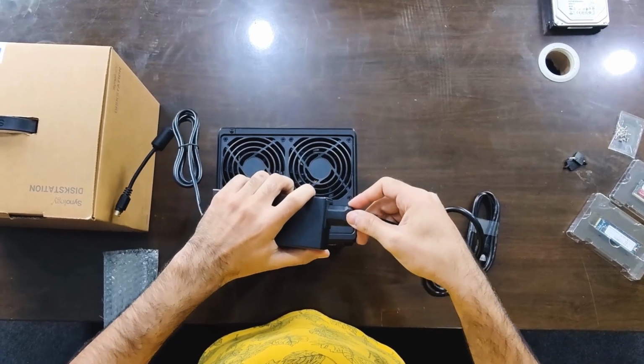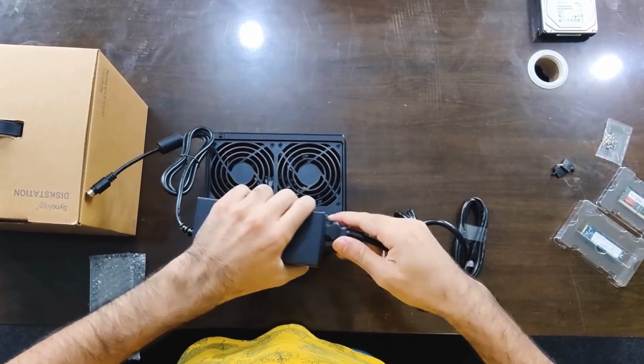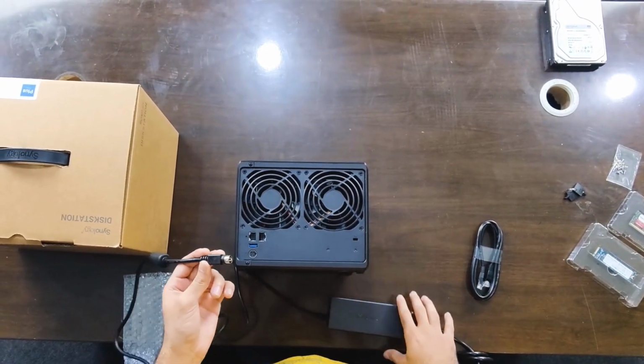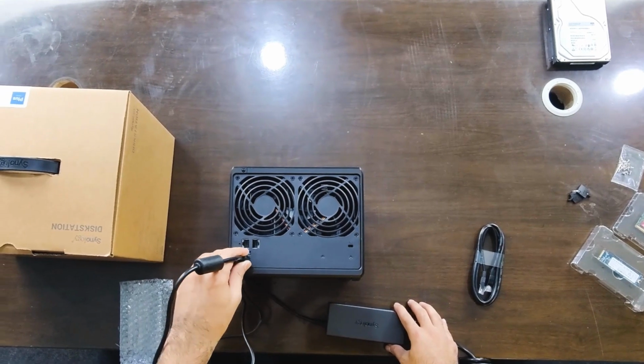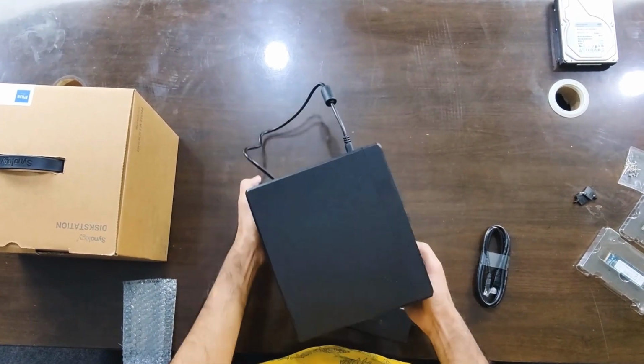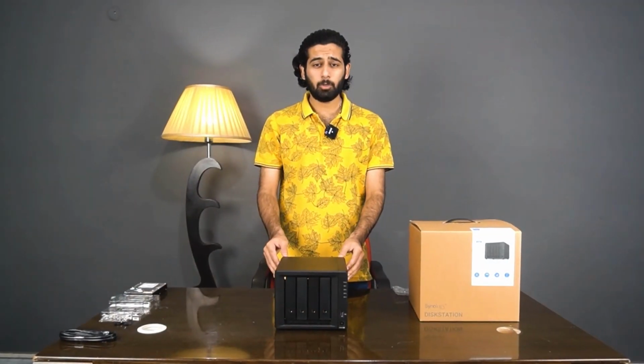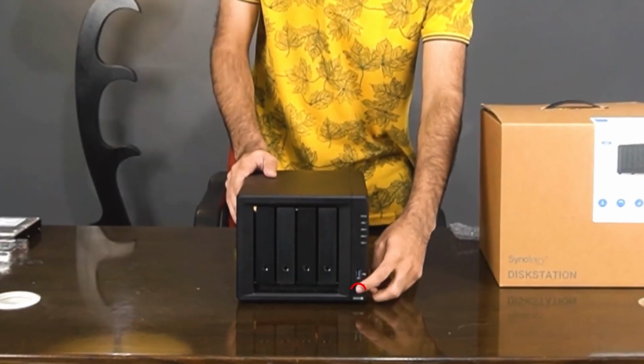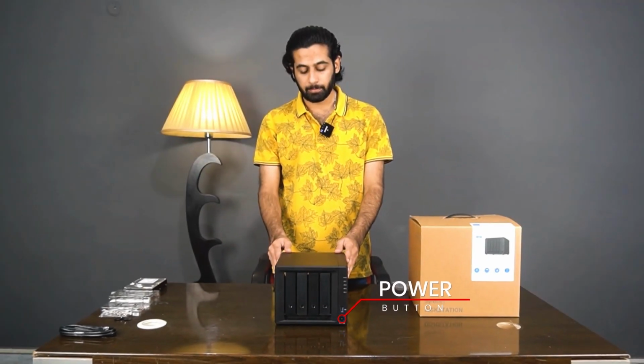Now plug the adapter cable into the adapter, and then plug this DC cable into your Synology NAS. Once that is done, plug the adapter into a socket. Now to power on the Synology NAS, simply click on this power button on the front of it.